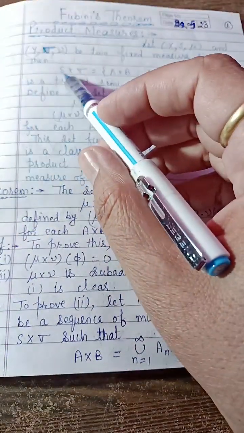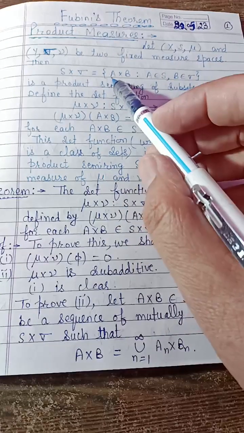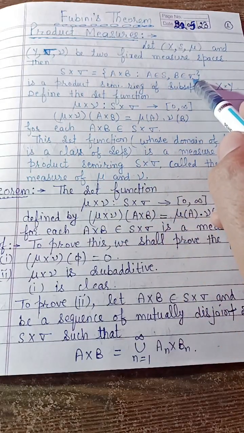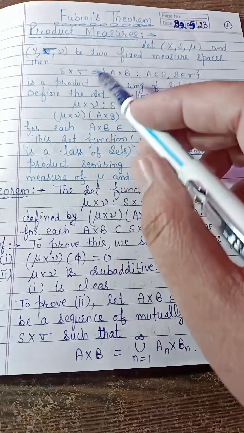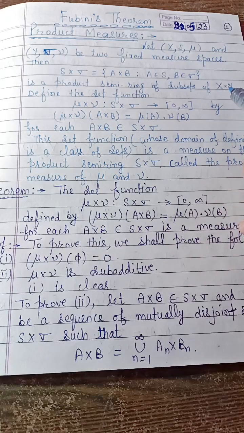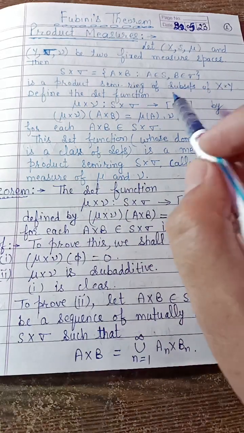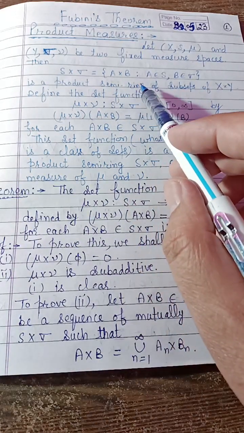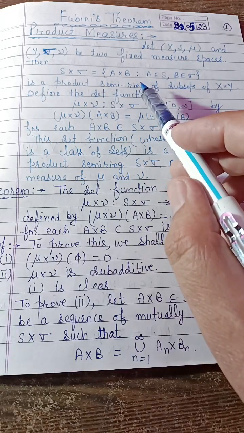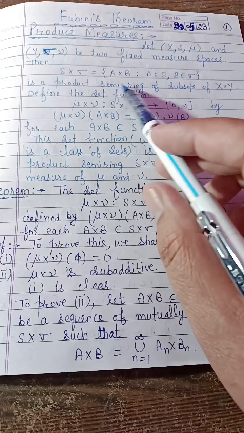So, we define this S cross sigma. S cross sigma is the set of all A cross B, where A belongs to S and B belongs to sigma. This is what is called a product semi-ring of subsets of X cross Y. Basically, in measure theory, a collection of sets which is closed under intersection is known as a semi-ring.